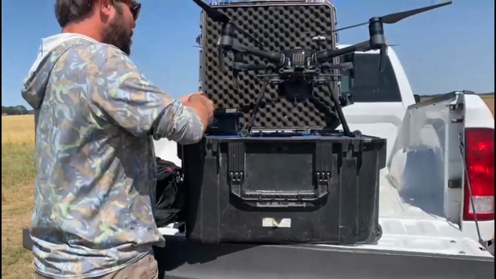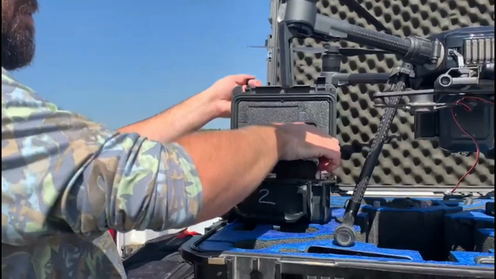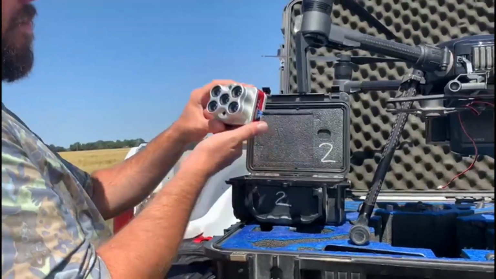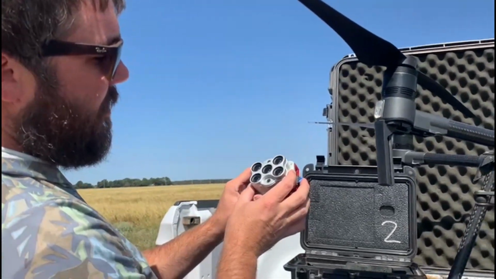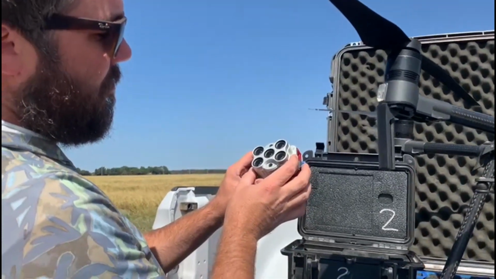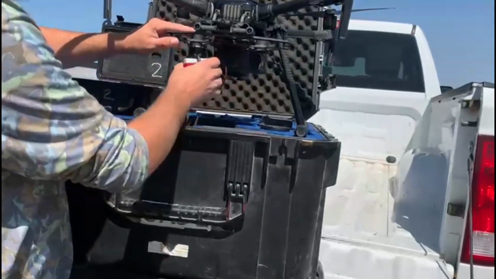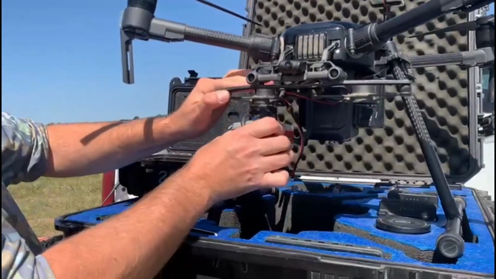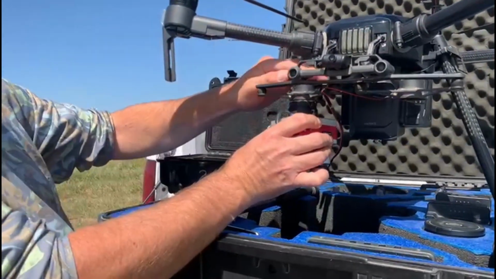Also, if it's warm, you need to let this sit out for a minute, because the lights will fill up pretty quick. It may not be too hot today. We have two gimbals on this drone, so technically we could have another camera on the other side.